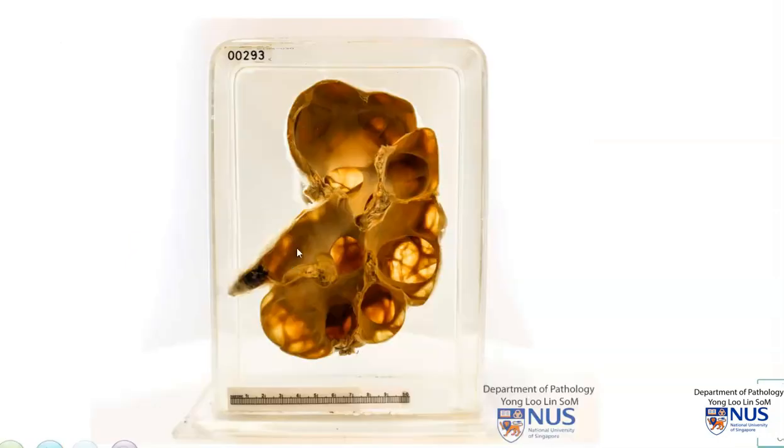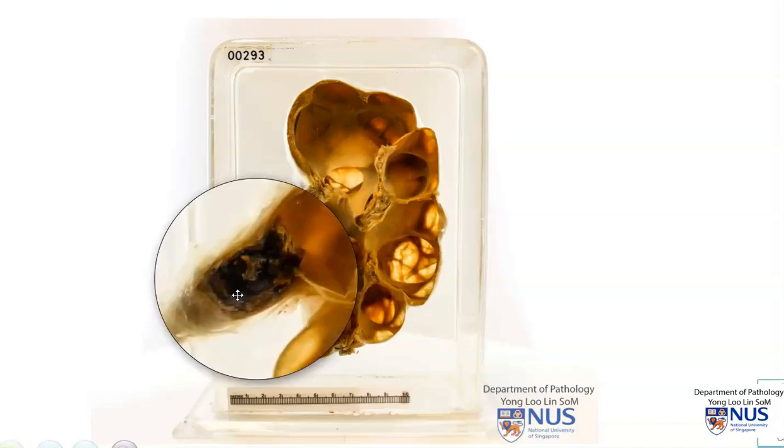So to summarize, here is an example of a case of hydronephrosis or hydronephrotic kidney with marked dilatation of the pelvic calyceal system, marked atrophy of the renal parenchyma, and we have the cause here, which is a calculus in the proximal ureter.